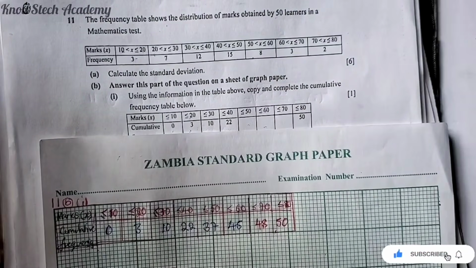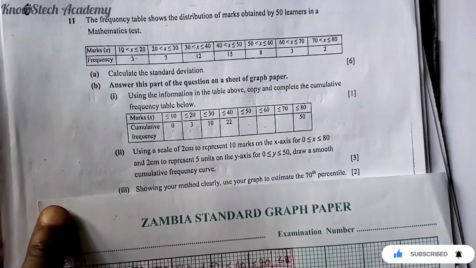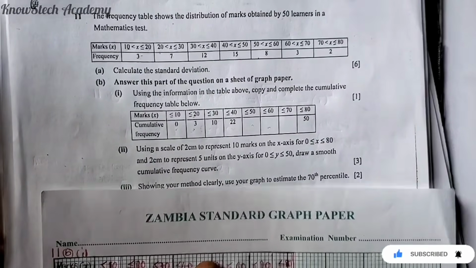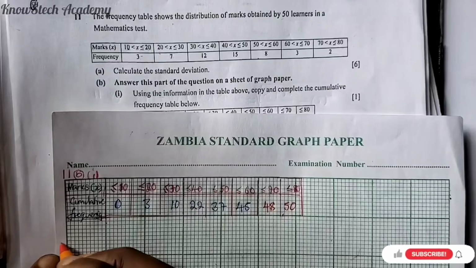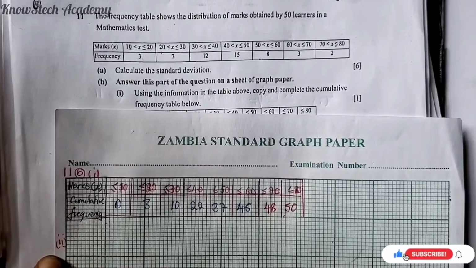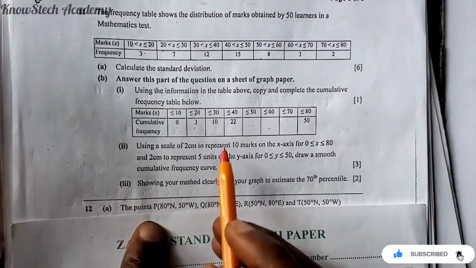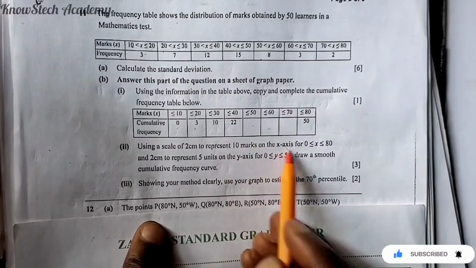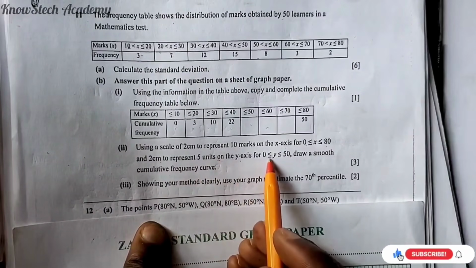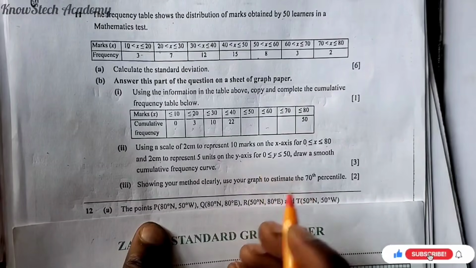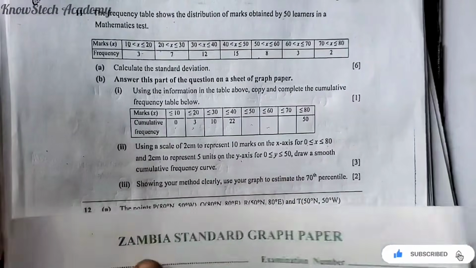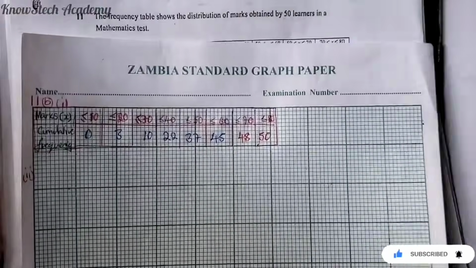Now let's answer the second part, which is part 2, on our graph. Here we can write question 2. They're saying, using a scale of 2 centimeters to represent 10 marks on the x-axis from 0 to 80, then 2 centimeters represent 5 units on the y-axis. These are the units. This is, by the way, the Zambia Standard Graph paper. Start from the second last corner here.